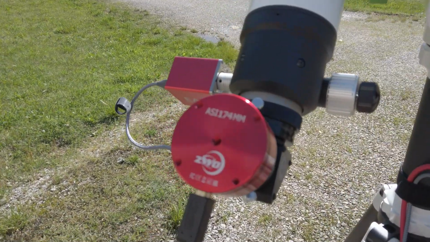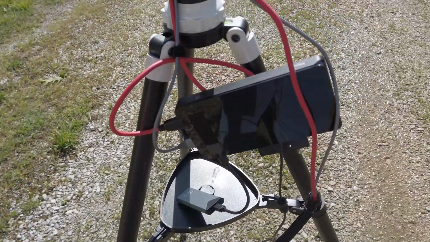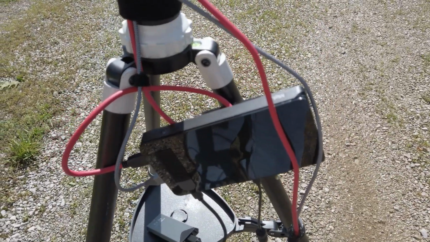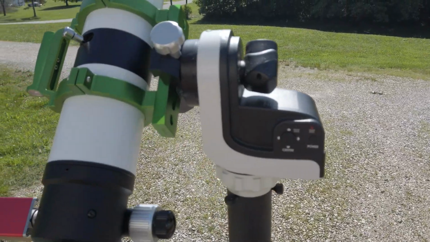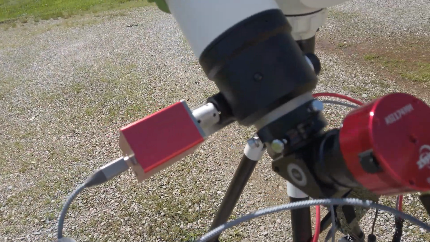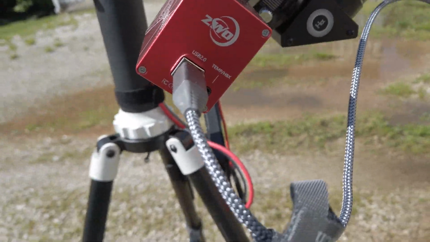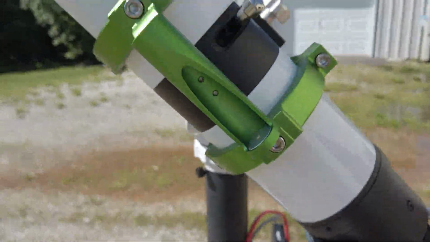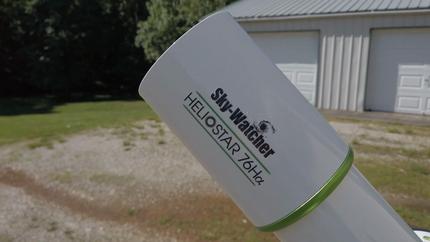Here's the equipment I'm using. I'm using a ZWO 174mm monochrome camera, a Mele N95 mini PC, and the SolarQuest solar tracking mount. On the telescope, I also have a ZWO EAF that allows me to get some fine focusing. And then the star of the show is the Sky-Watcher Heliostar 76 H-alpha telescope.